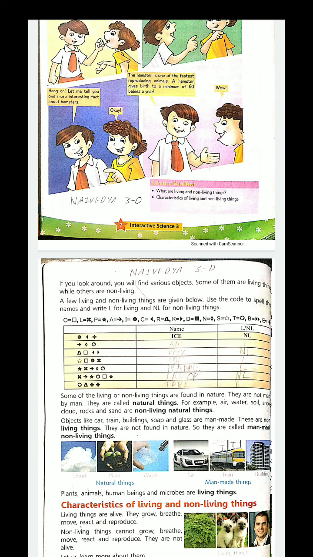If I have a parrot in my house, it is a living thing. But if I keep a parrot in a cage, the cage is a non-living thing. If I have a dog, the dog is a living thing. But the collar that the dog wears, the strap, or the bowl in which I give food to the dog, is a non-living thing.